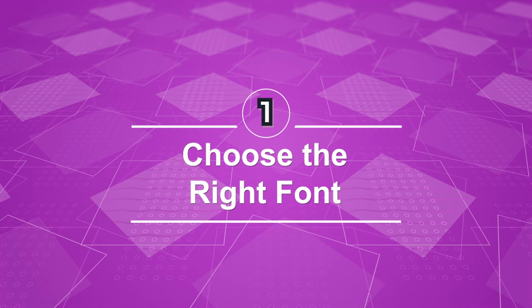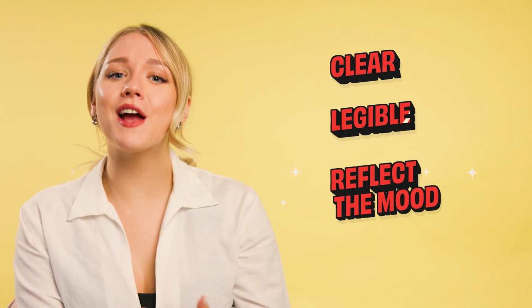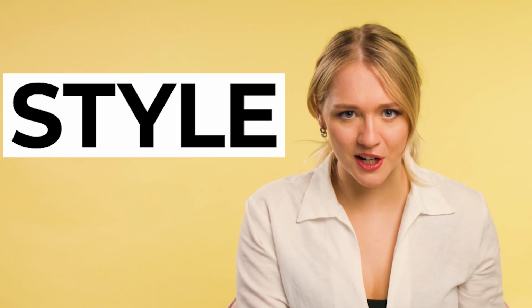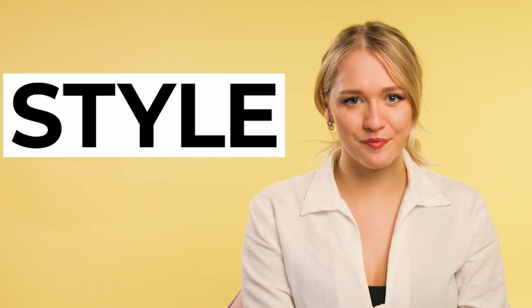Tip 1, choose the right font. The font you choose can make all the difference. Opt for fonts that are clear, legible, and reflect the mood of your content. Experiment with different styles, but remember, simplicity often reigns supreme when it comes to readability.